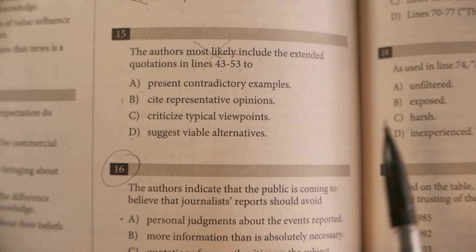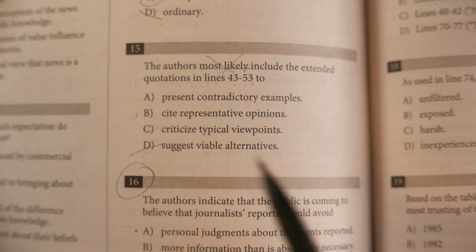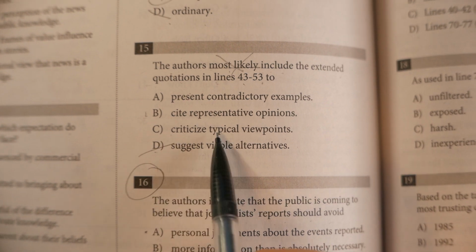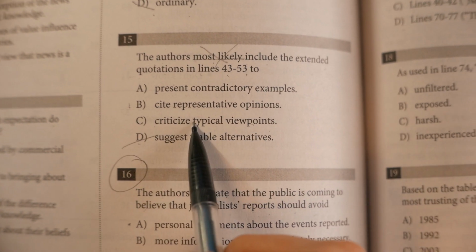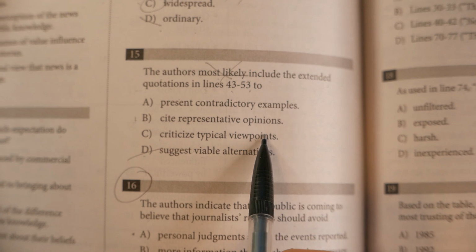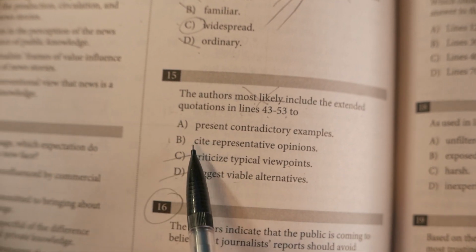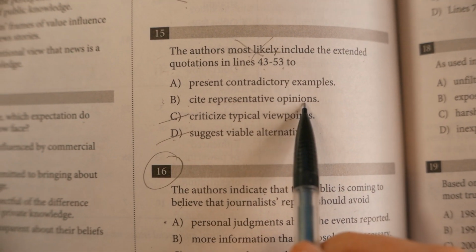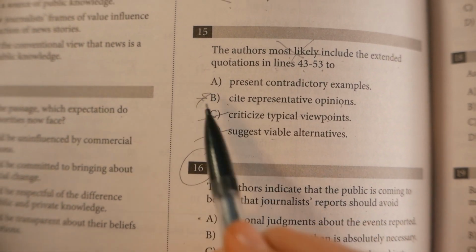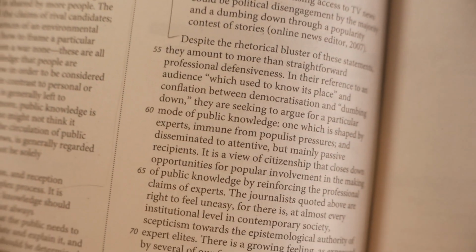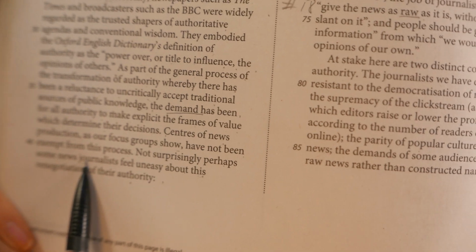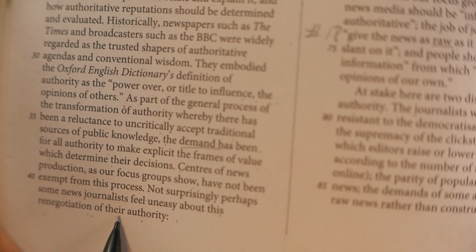Suggest viable alternatives. It does not suggest any alternatives. Criticize typical viewpoints. It does criticize, but it doesn't criticize typical viewpoints. It criticizes the process. Cite representative opinions. Well, that's probably true because what is right before it? They feel uneasy about this renegotiation of their authority. And then, what exactly do they feel?